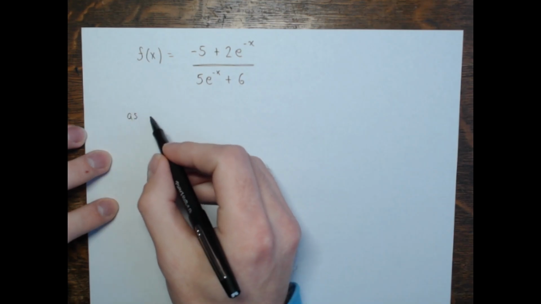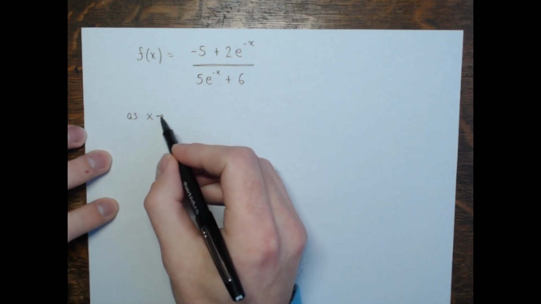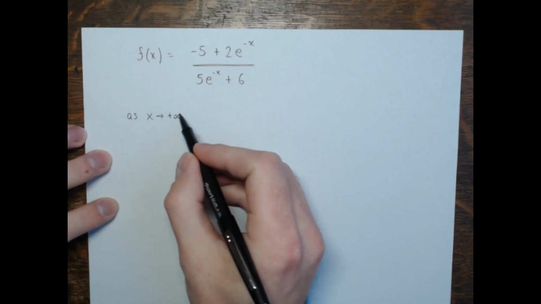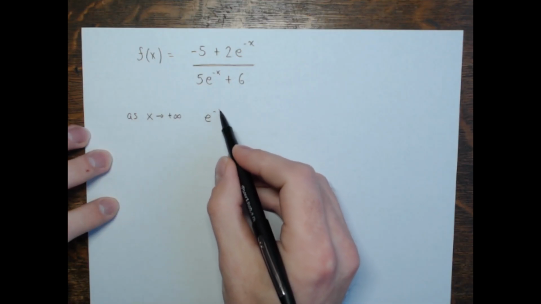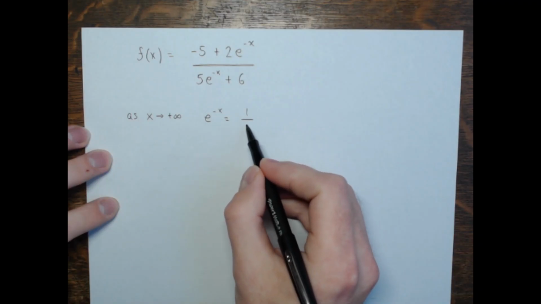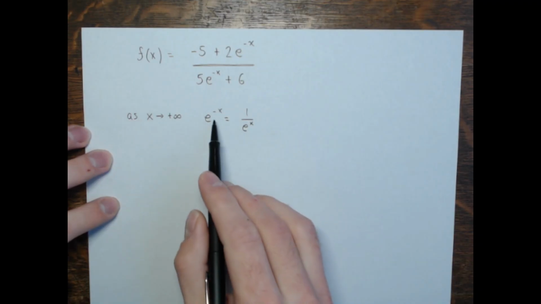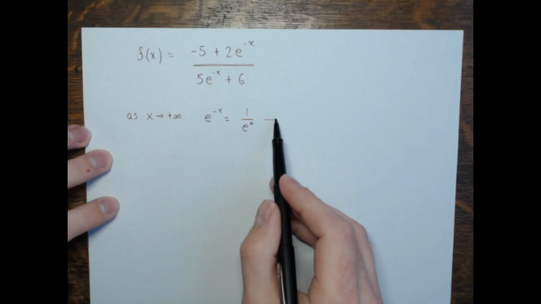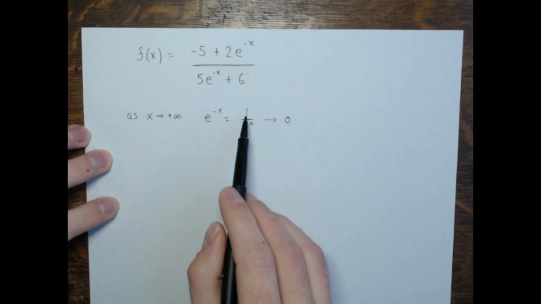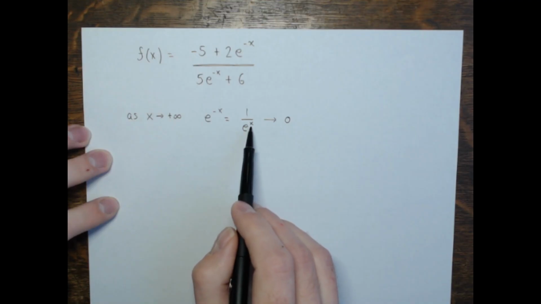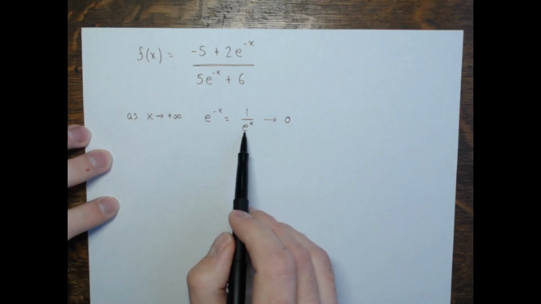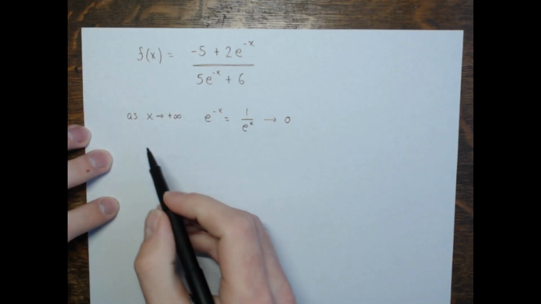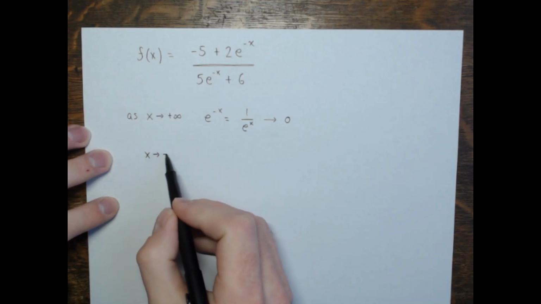Now, as x goes to positive infinity, remember e to the negative x is equal to 1 over e to the x, right? Something to a negative power. So that would be going to 0, right? The numerator is 1, the denominator would be getting gigantic, e to the million, e to the billion, e to the trillion.